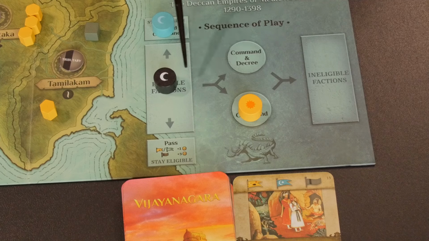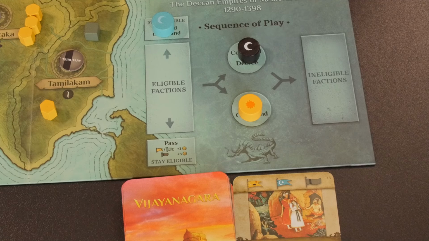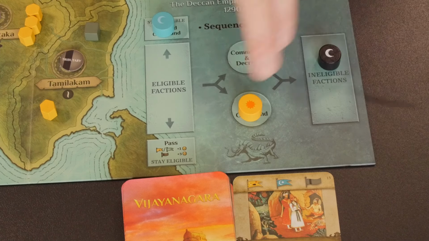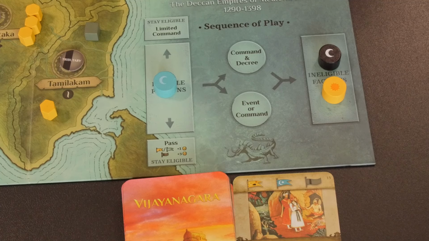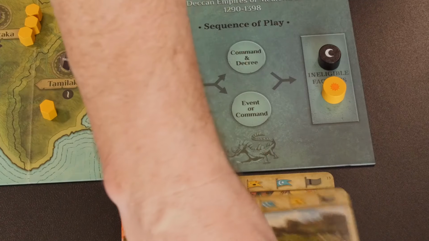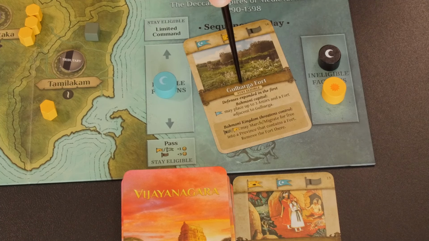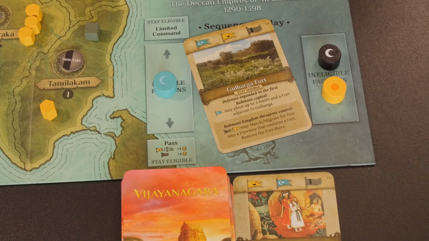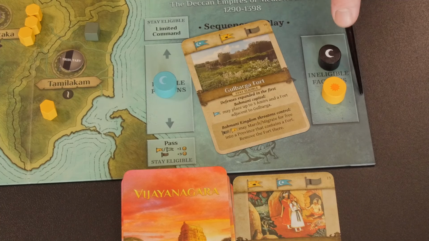Sultanate decides to do a full command decree to get more of their pieces on the board and collect some more resources. As the event does not say stay eligible, both of these factions are now ineligible on the next card. The only eligible faction for the next card would be Bahmani. We flip and reveal the next card, and look at that. It is a very good, strong event for the Bahmani. As you can tell, they're the first one to act. They'll be able to take the event and stay eligible, or do the full command decree. But with them staying eligible, on the next turn, that would mean the other two factions also eligible. Everyone would be eligible again for the card after.